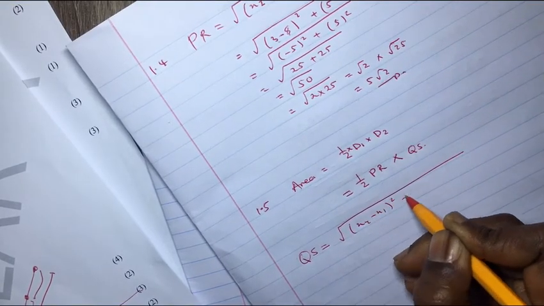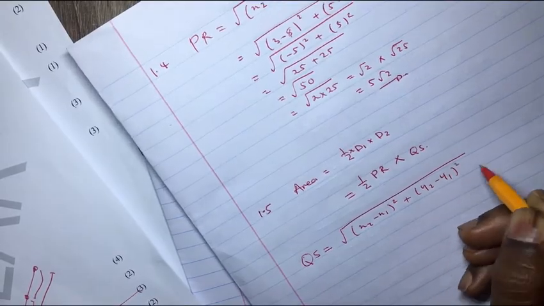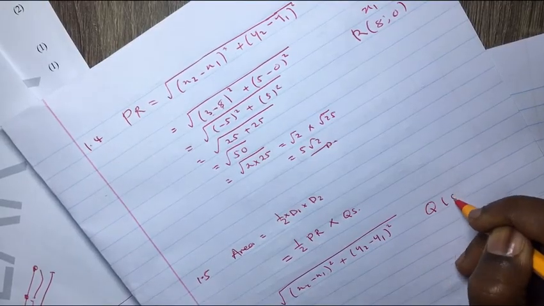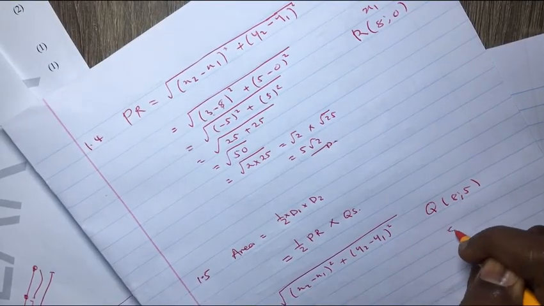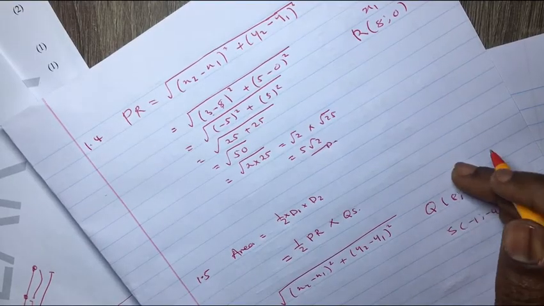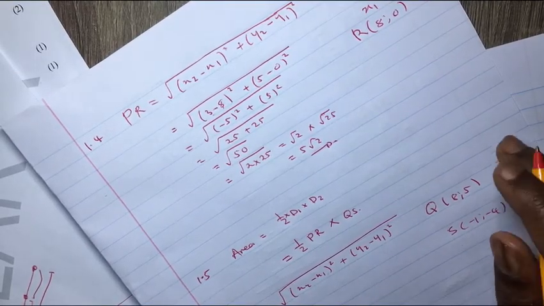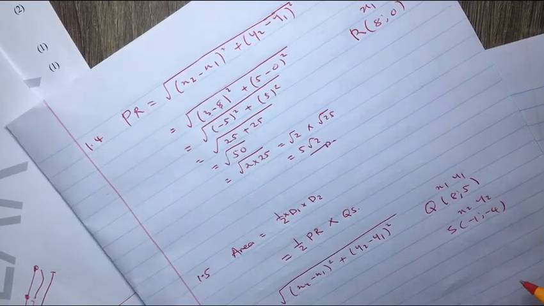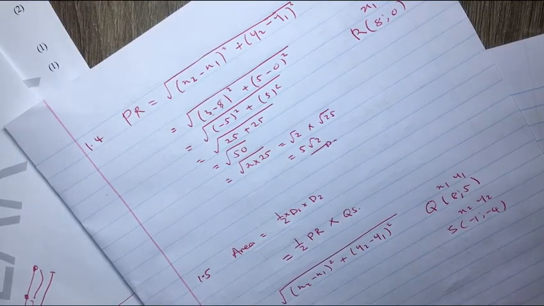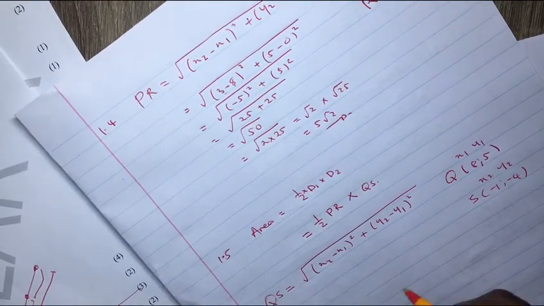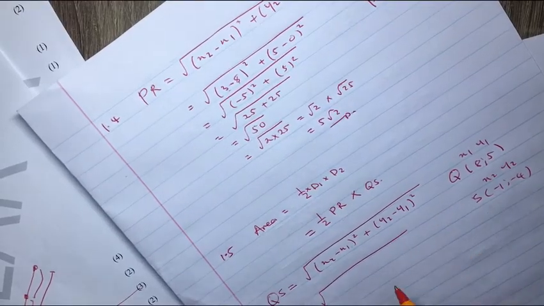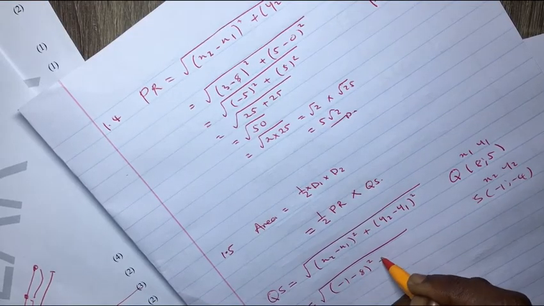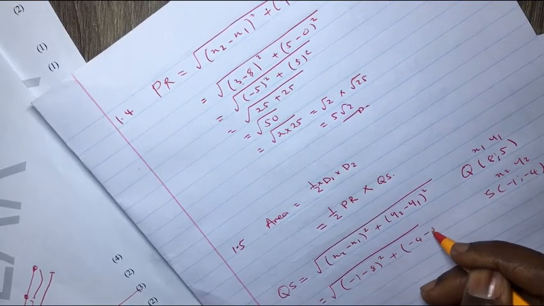x2 minus x1 squared plus y2 minus y1 squared. QS, I showed you how we found the coordinates of QS. It was 8 and 5, and then S, it's minus 1 and minus 4. We're looking for distance. At the other time we were looking for gradient. Now we're on distance. So x1, y1, x2, y2. Okay, let's go on. Substitute in there. It's gonna be what? Minus 1 minus 8 squared plus minus 4 minus 5 squared.